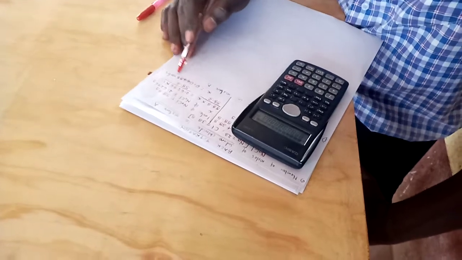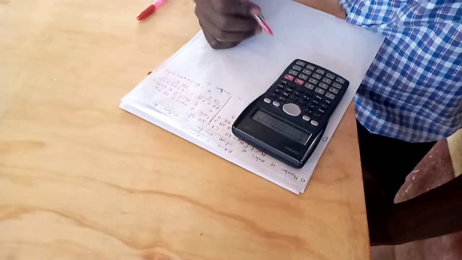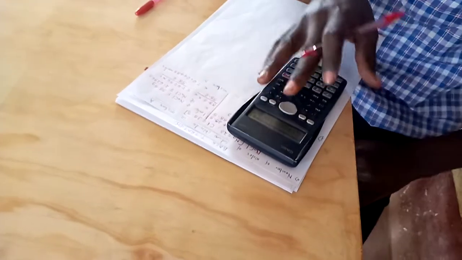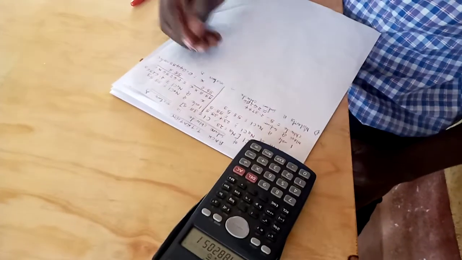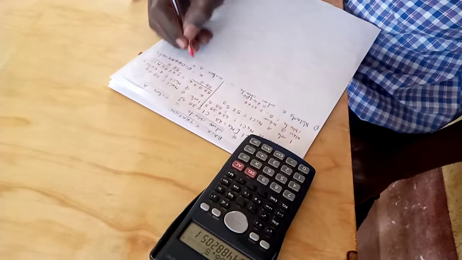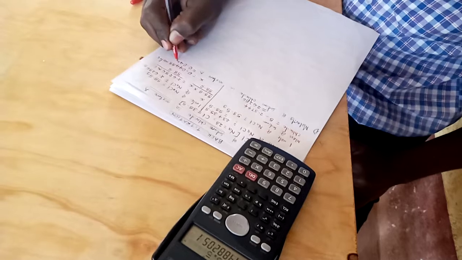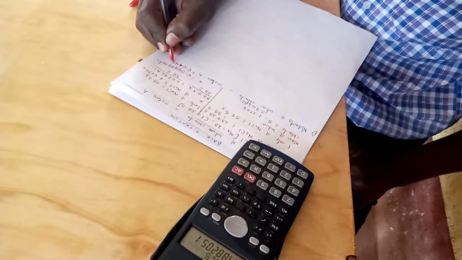In cases where you have a number of moles with so many decimal places, you can write your answer correct to 4 decimal places. Like this one can be written as 0.0449 moles.